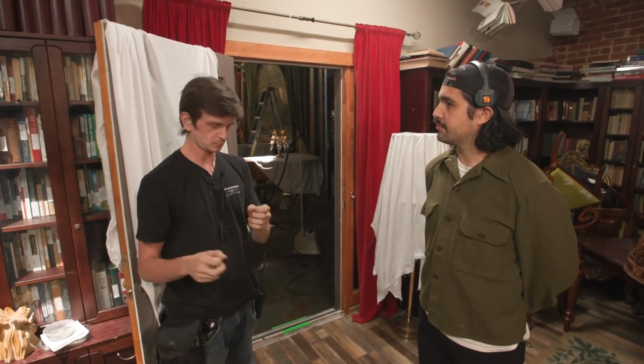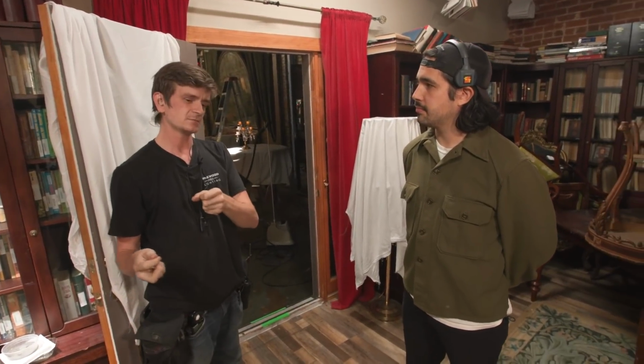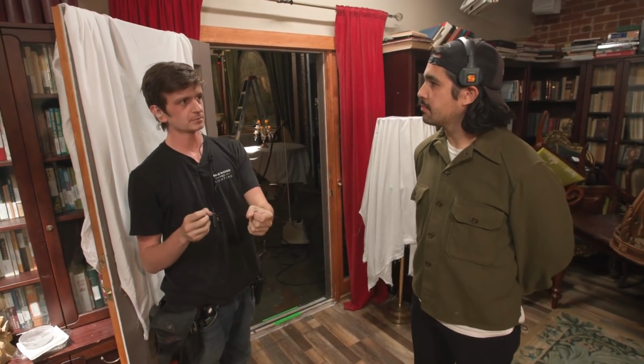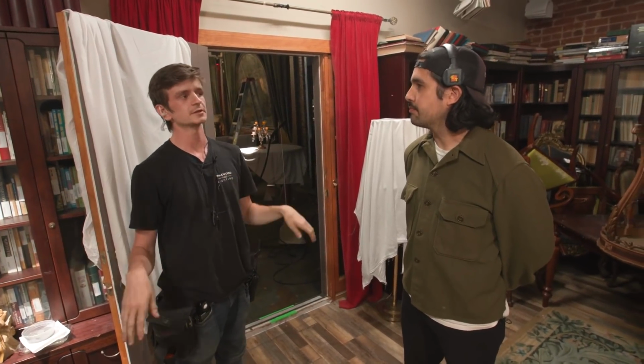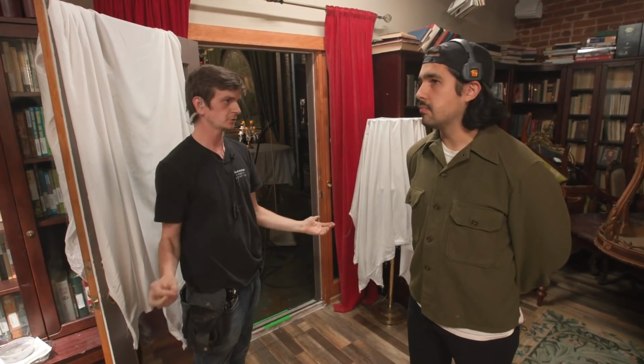If all of a sudden we're doing the shot and you say maybe I don't want to see this, I want to see the other side of the room, you can swap over and it's no big deal, and we don't have to spend an hour or two or however long relighting it and making all these adjustments.